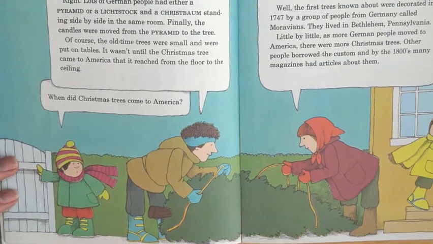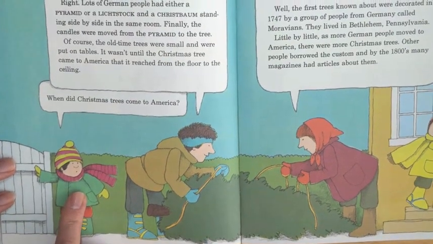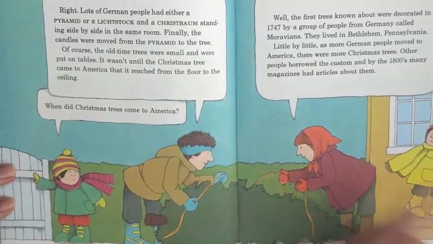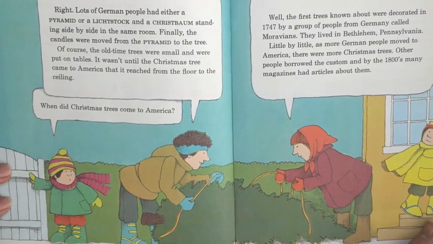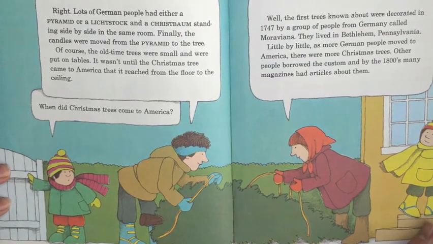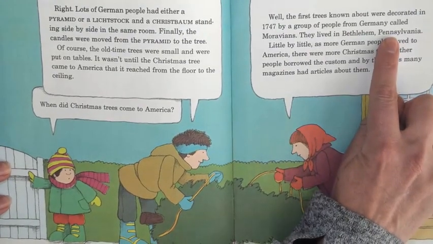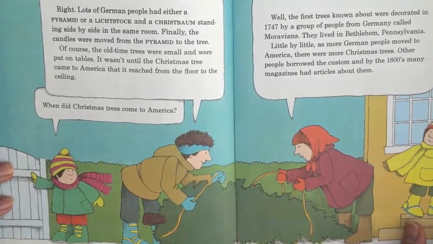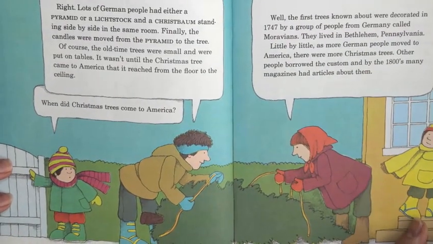Of course, the old-time trees were small and were put on tables. It wasn't until the Christmas tree came to America that it reached from the floor to the ceiling. When did Christmas trees come to America? Well, the first trees known about were decorated in 1747 by a group of people from Germany called Moravians. They lived in Bethlehem, Pennsylvania. So that's Bethlehem in the United States, in the state of Pennsylvania, not Bethlehem, where Jesus was born. Although, where do you think they got the name from?